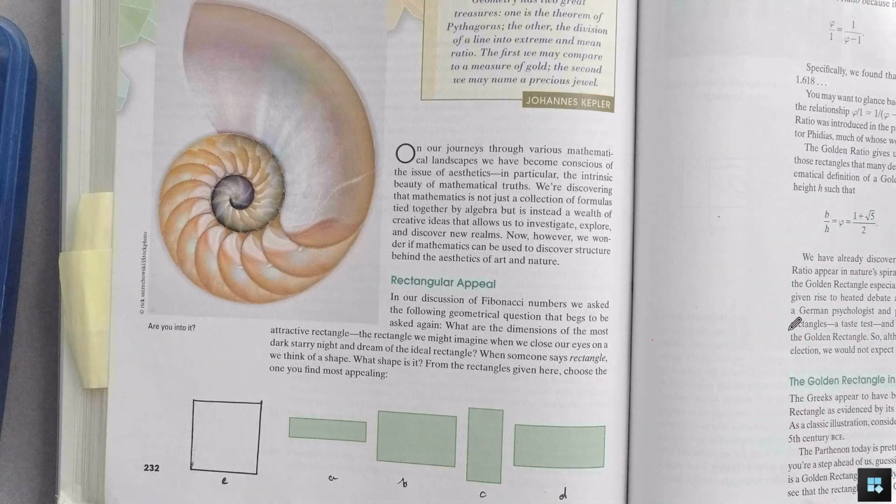So go ahead and vote and see which one you think is most appealing to you. Because the idea in this section is that there is in fact a particular rectangle that appeals to people in general, and you see it show up a lot in art. Because of Future Phoenix, we have a kind of small class here today, so we won't have as many people voting as we do usually.